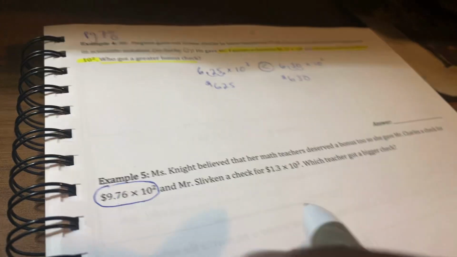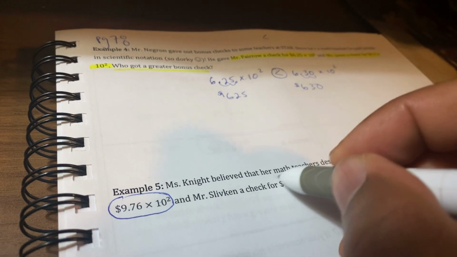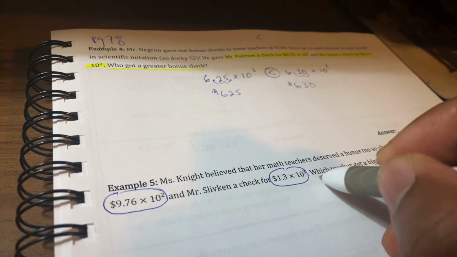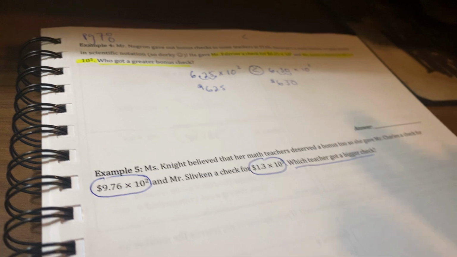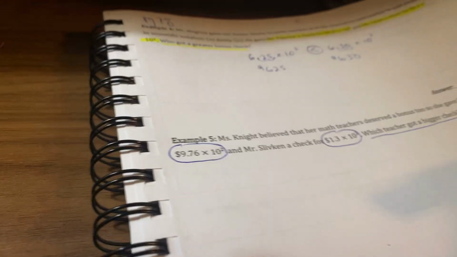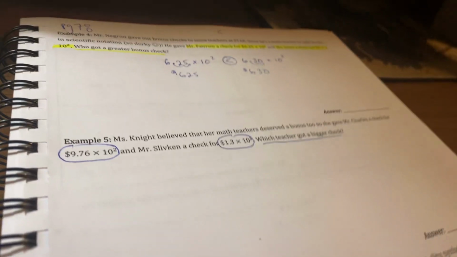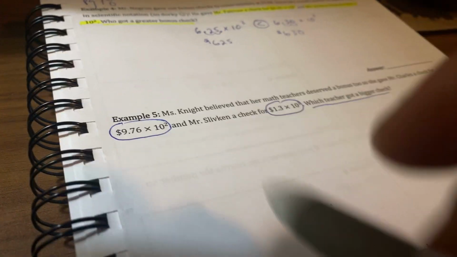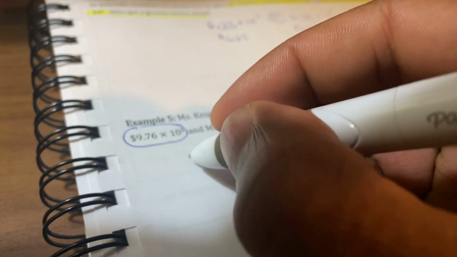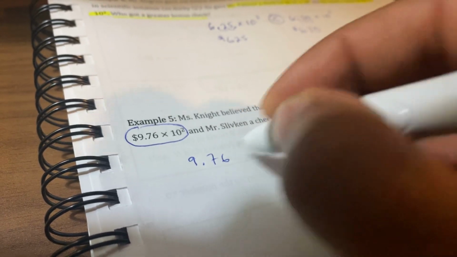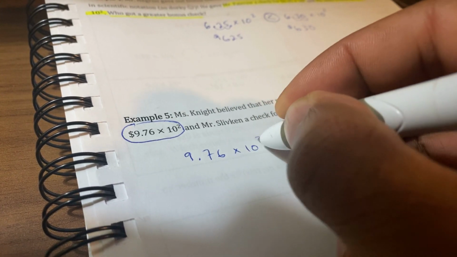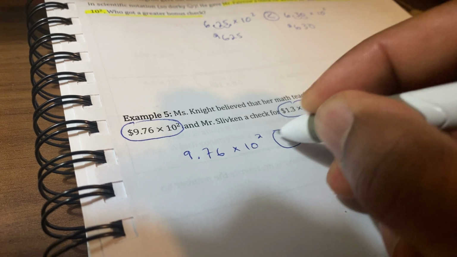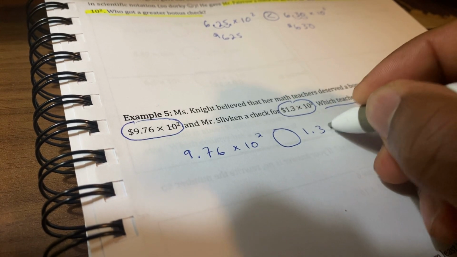Mr. Charles has a check for 9.76 times 10 to the second power. Mr. Slivkin has a check for 1.3 times 10 to the third power. Which teacher got a bigger check, right? There's actually really two ways you can do this, right? I'm going to show you the classic way, and then there's a spicy way you can sort of figure it out, right? So again, we're comparing numbers here, so I'm going to set my work up. Like a what? Like a boss. Comparing it, leaving a space to compare.